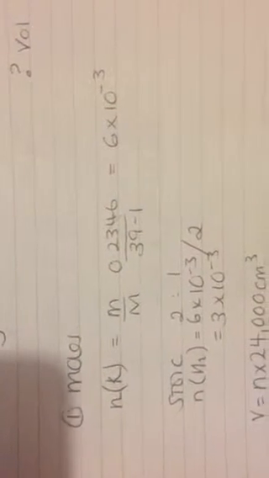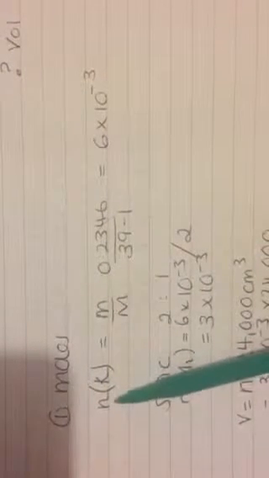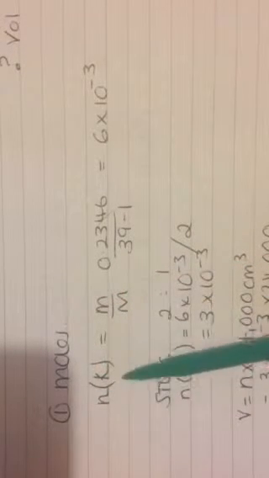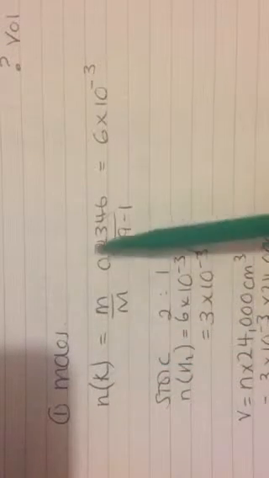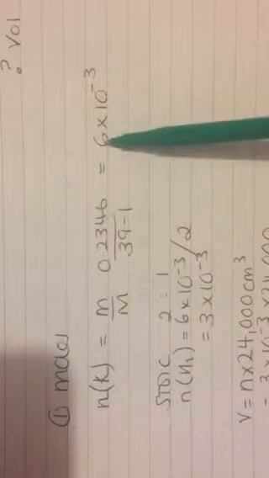I begin by calculating my number of moles of something that I know. I have enough information to calculate the number of moles of potassium. I do that using n equals m over M. You notice here that I've put the K in brackets next to my n, just normal rounded brackets, not square, and that's to make it clear to both yourself and the examiner what you're talking about. So this is extremely good practice for university. I've got my mass from my question, I've got my molar mass from my periodic table, and that gives me 6 times 10 to the minus 3.